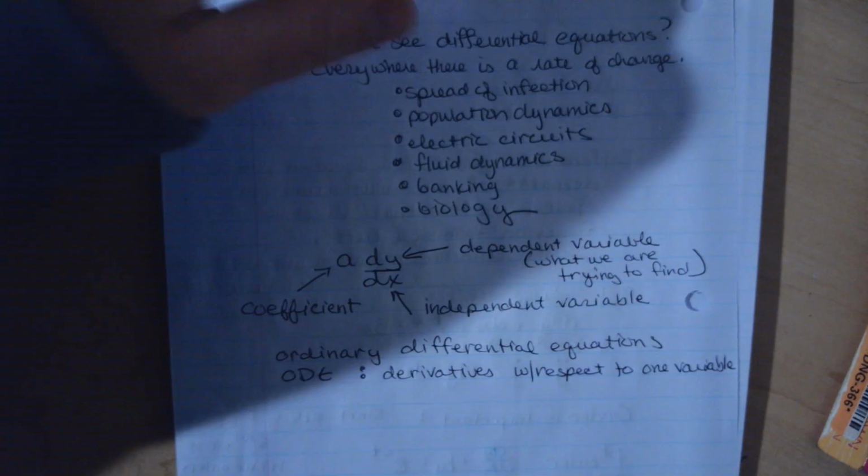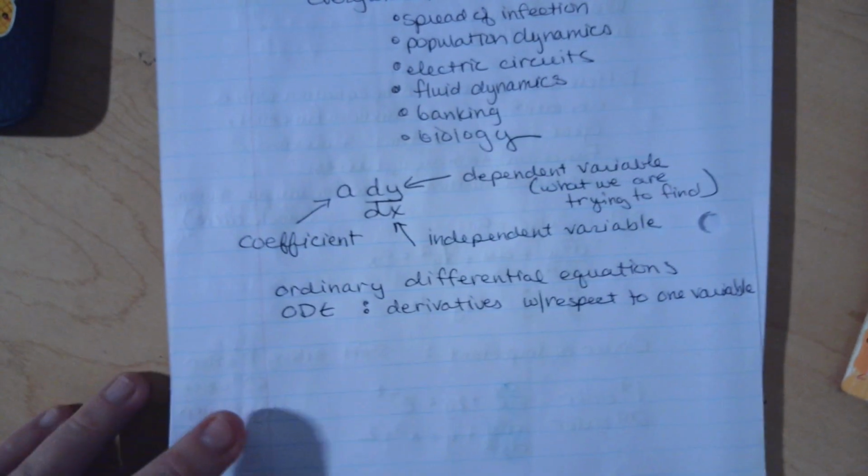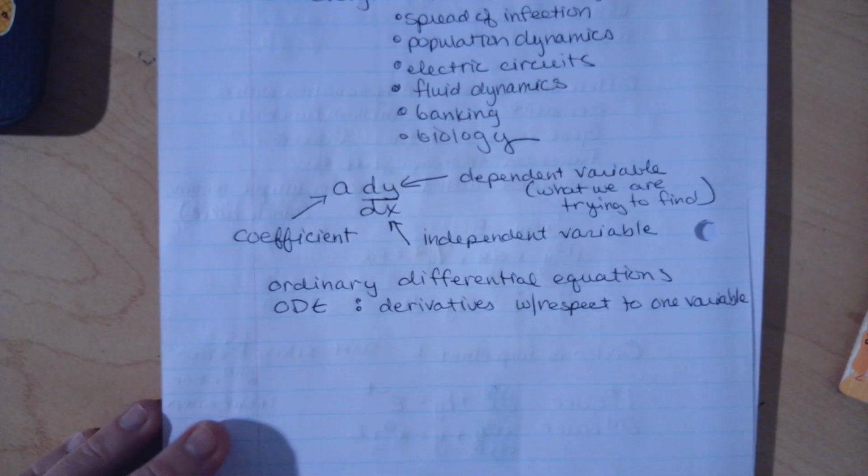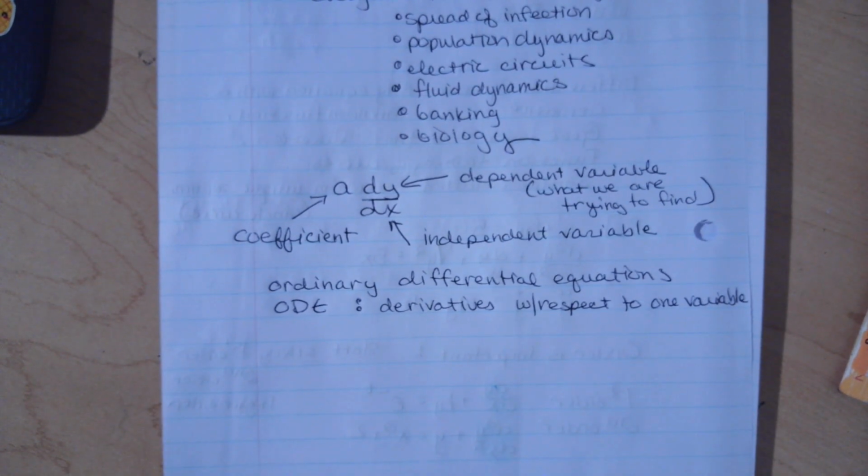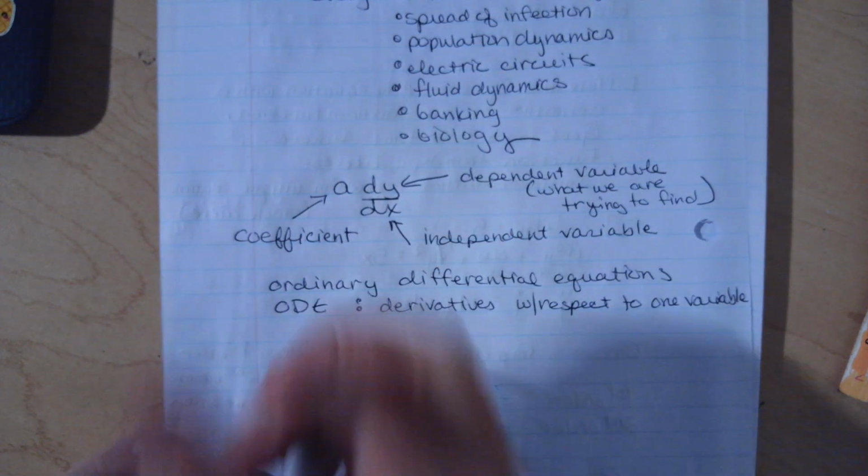Later on we do need to use partials a little bit, and so maybe I'll do a short video on partials. I love partials. Some people hate them. I don't really understand why.